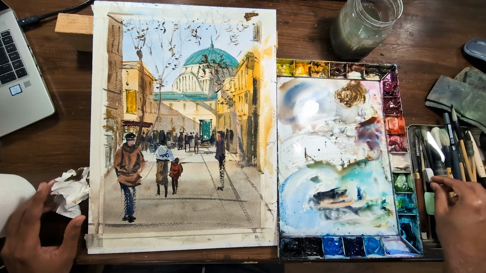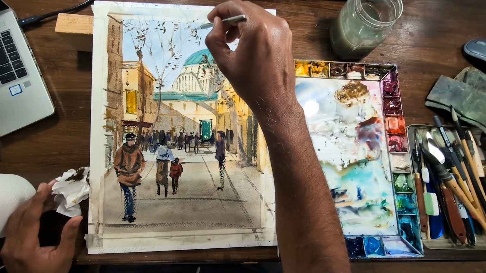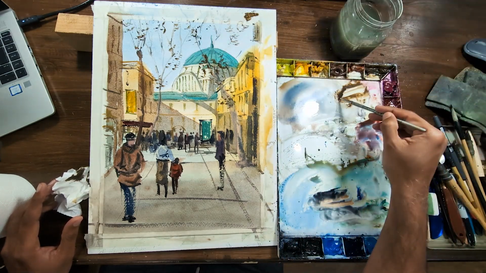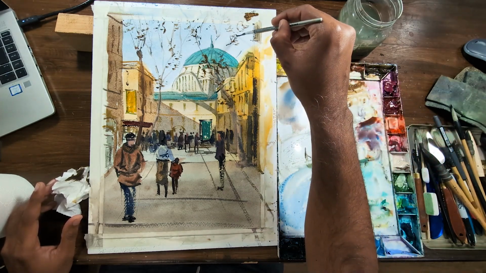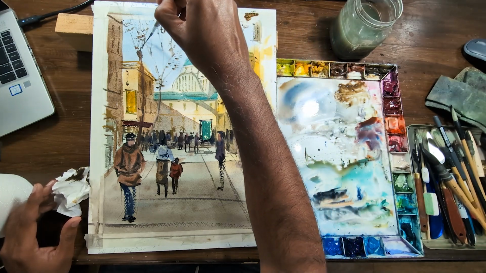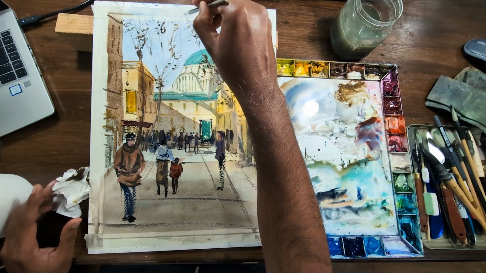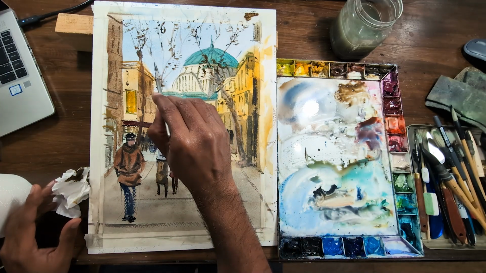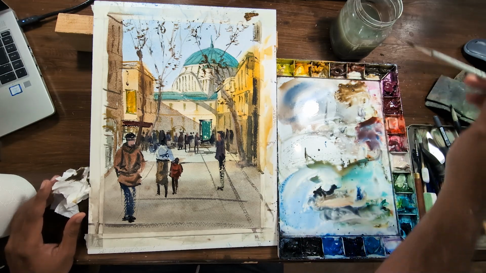I will take a small rigger and I'll add some connecting lines. Okay, so there's a couple of places needs some connection. And I'm just beefing up places where it needs to look a little more strong.